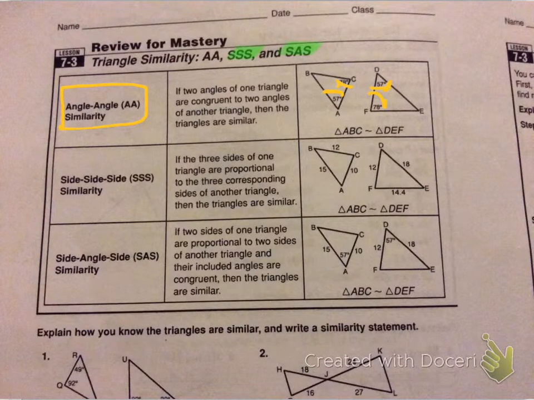So no matter what, that third angle will be the same. So it's unnecessary to put that third A in there. That's why it's just angle, angle. So if two angles are the same, the third's automatically the same, which means they're similar. So that is angle, angle similarity.